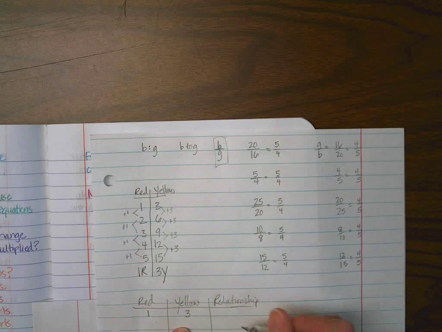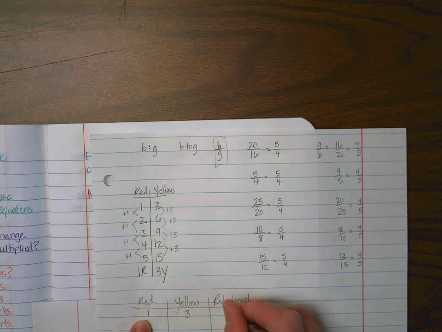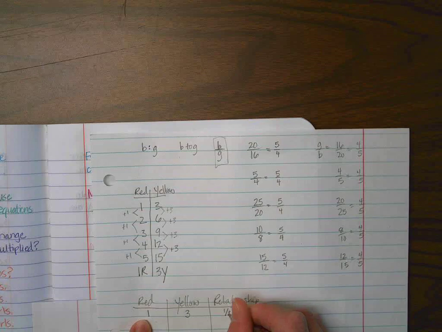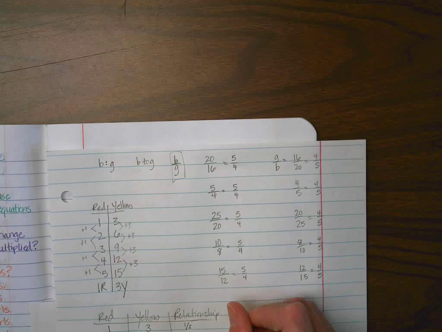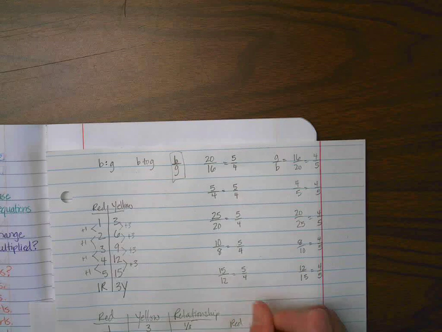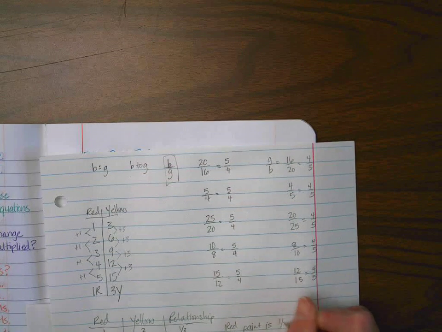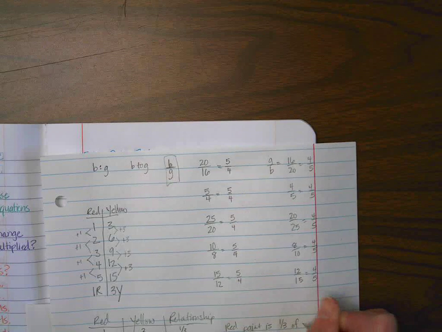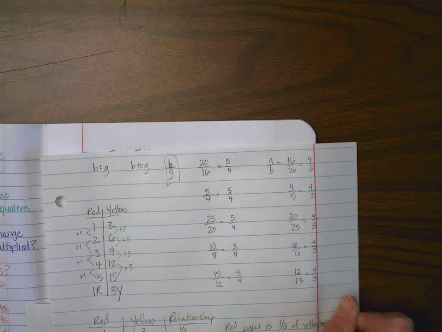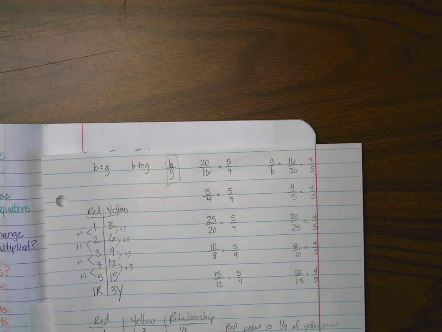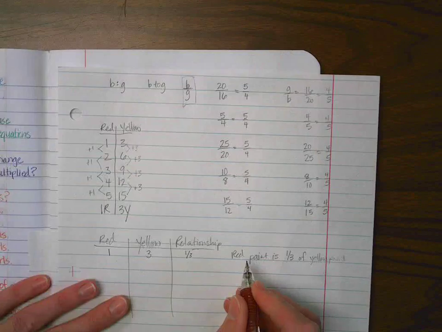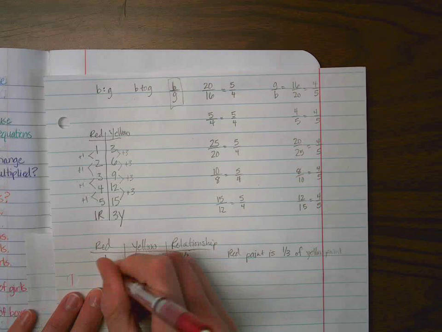So for every 1, there is 3. The value of that ratio would be what, everybody? For every 1 red, there are 3 yellows, so 1/3. And then if we were to write that out, we would say red paint is 1/3 of yellow paint. Kiddos, do you understand why we wrote it like that? Because we're comparing the red, and you can't see, so let me move this up.